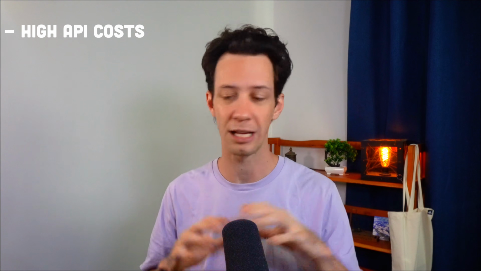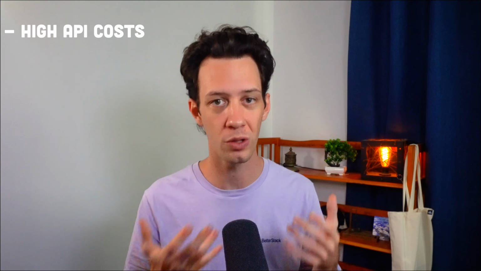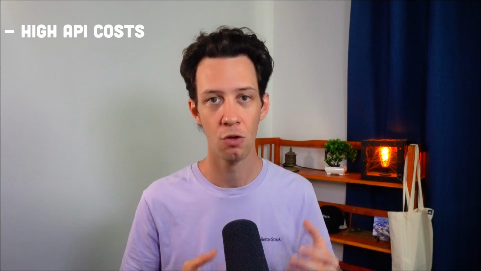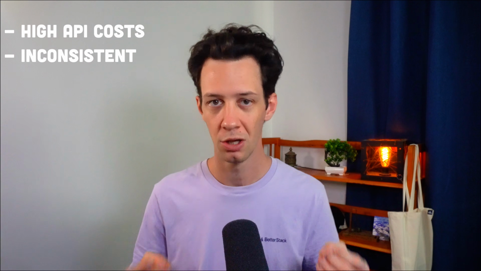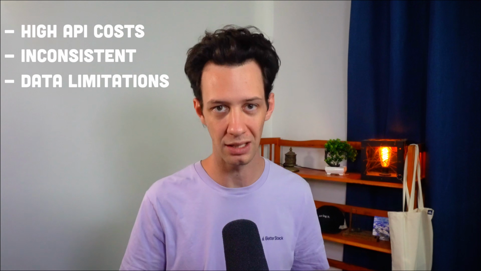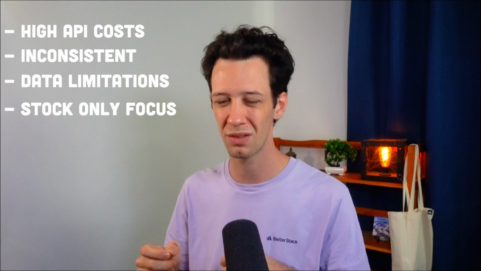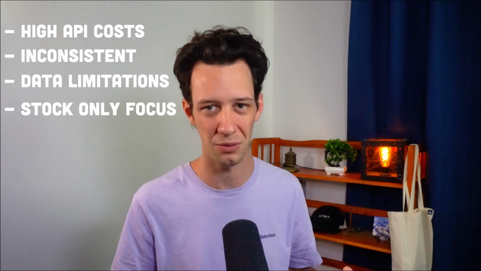Now, on the other side, because there is one, the cons are there. It chews through APIs like crazy. It's going to rack up your tokens. You can see how many times I've run mine. Results aren't consistent every time. You're limited by external data and rate limits, and it's more stock tuned than ETFs and everything else out there. So it's not hardened for any type of real world production yet, but I think we can kind of see where things could be going.